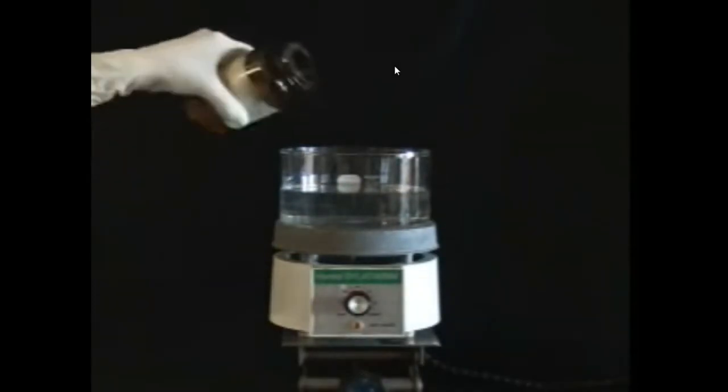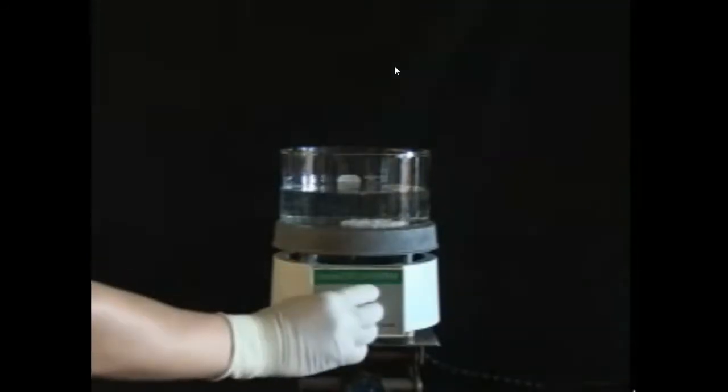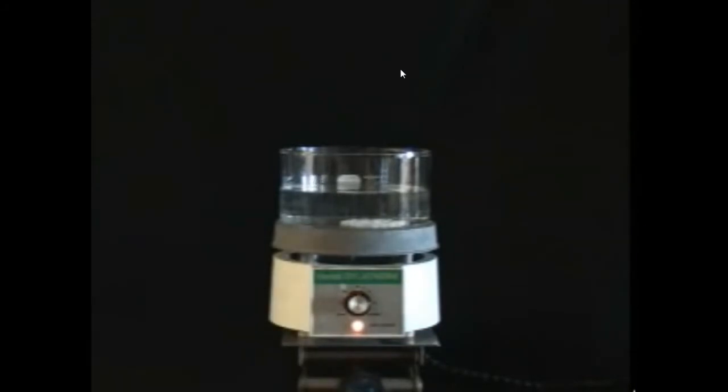To set up a water bath, place a large crystallizing dish about half full with water on a hot plate. Add some boiling stones and turn on the heat. Don't turn it up all the way. Start halfway and adjust from there.